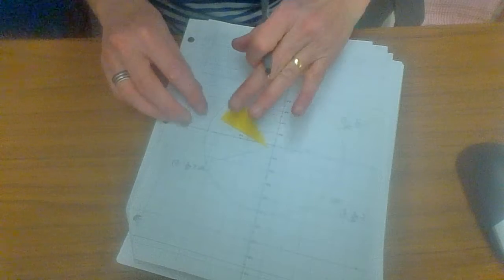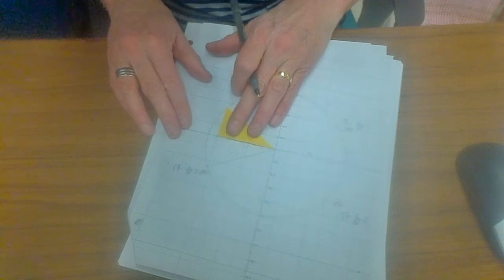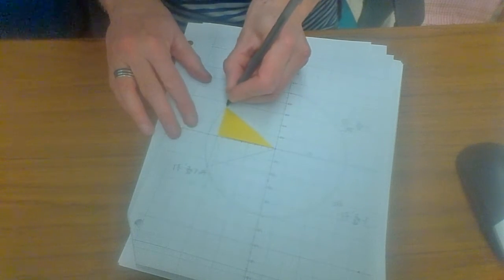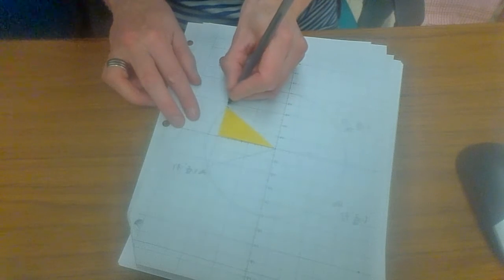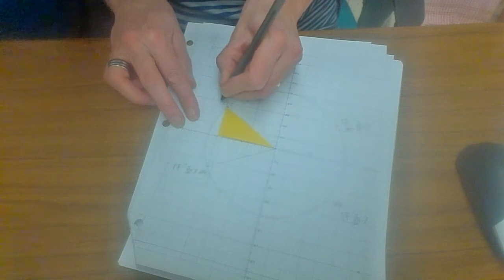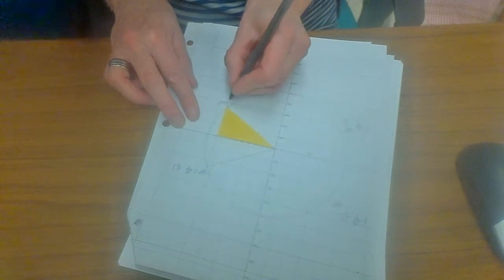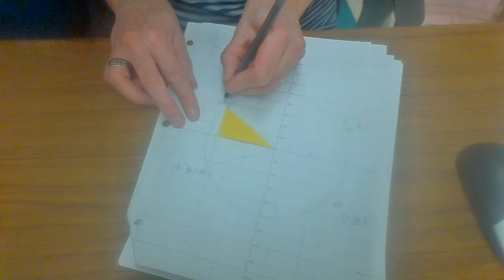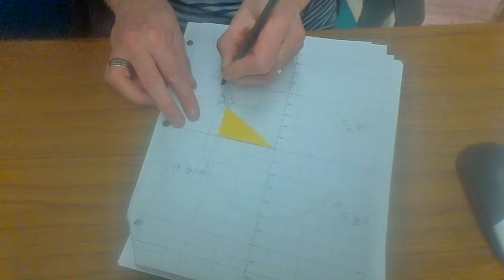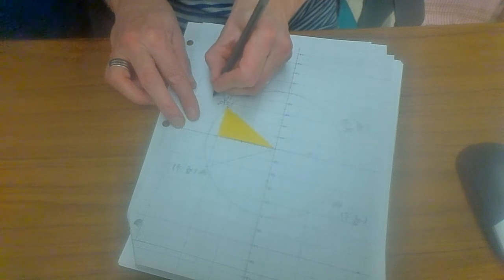And one more in the fourth quadrant. I'm here, I'm 30 degrees fewer than 360, so that's at 330 degrees, and I go forward root 3 over 2 and down 1/2.